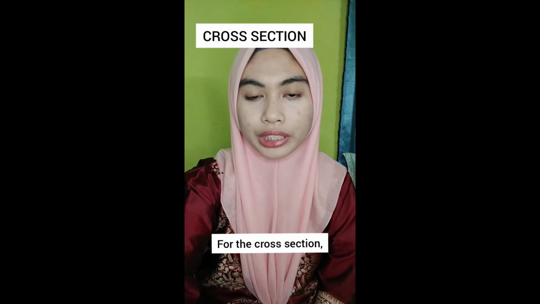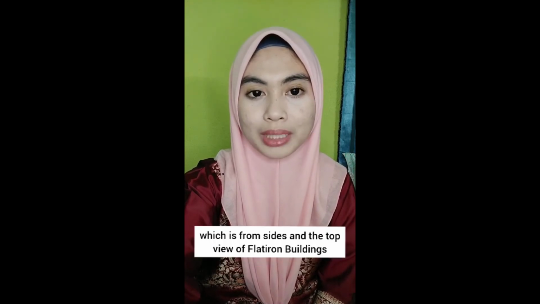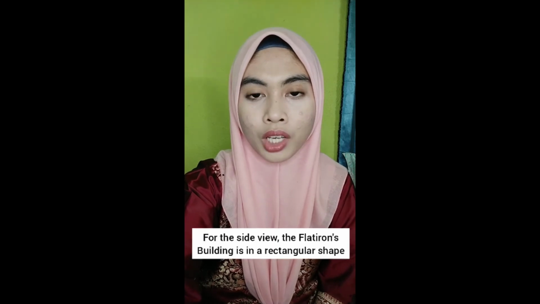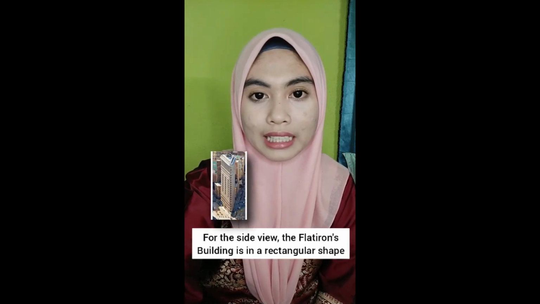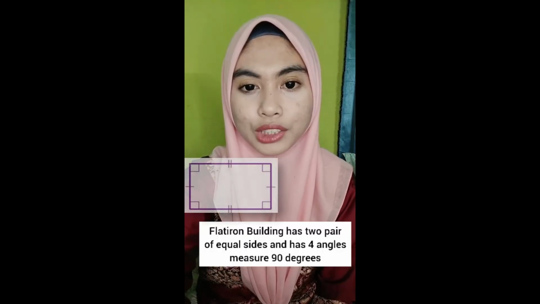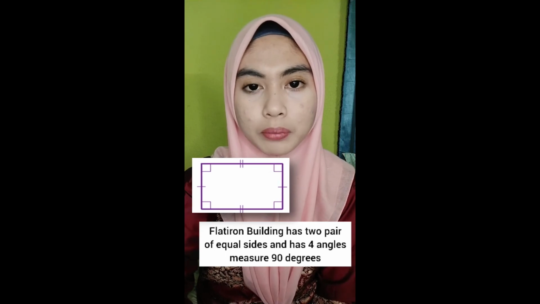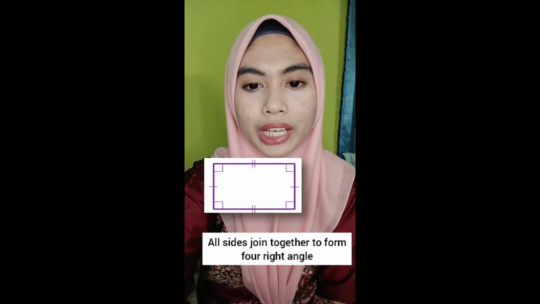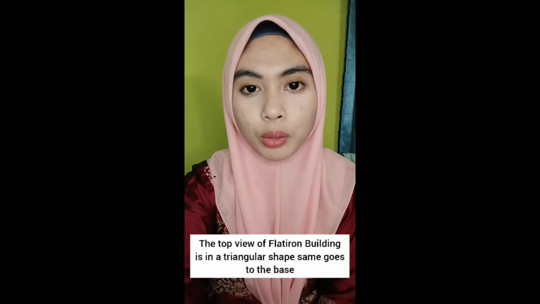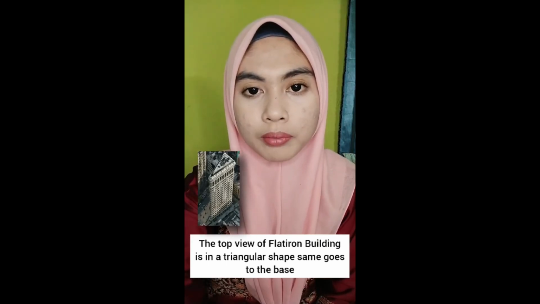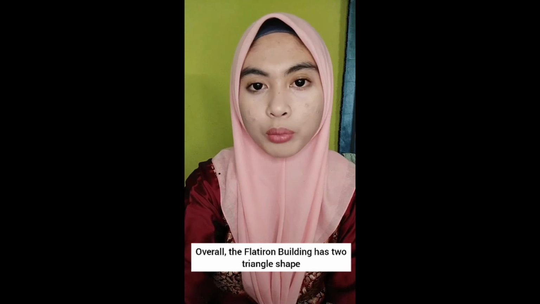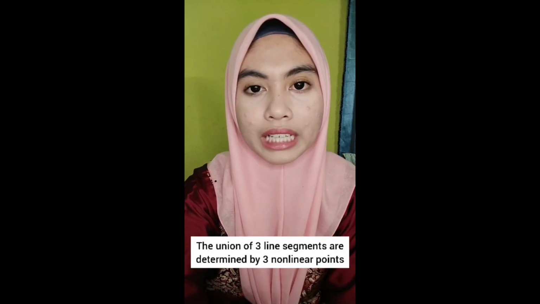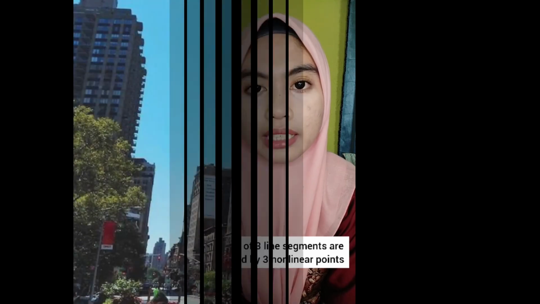My name is Nur Anis Ayuni binti Mat Yusuf Azmi. So I will explain about the cross-section of the Flatiron building. For the cross-section, we will see from two points of view, which are the side and the top of the Flatiron building. For the side view, the Flatiron building is a rectangular shape. A rectangle is in the quadrilateral category. The Flatiron building has two pairs of equal sides and four angles measuring 90 degrees. All sides join together to form four right angles. The top view of the Flatiron building is a triangular shape, and the same goes for the base. Overall, the Flatiron building has two triangles. A triangle is the union of three line segments that are determined by three noncollinear points.